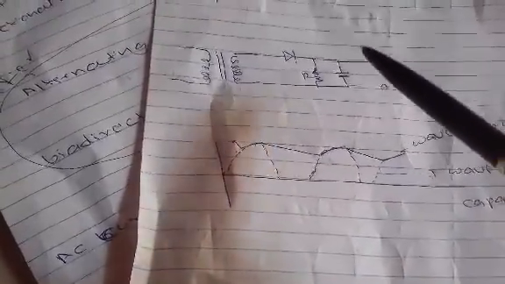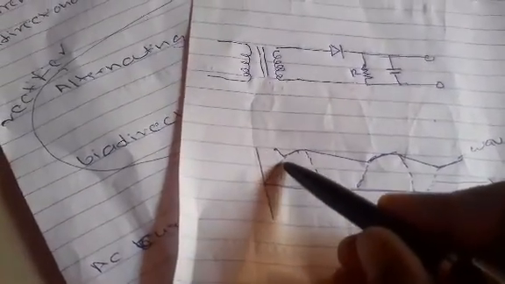When the capacitor is connected and the load is removed, the capacitor charges up to the peak. This is the wave, and this is called the peak. When we place the capacitor in the circuit with no load resistance, the capacitor charges up to the peak, and when it reaches the peak it is fully charged.